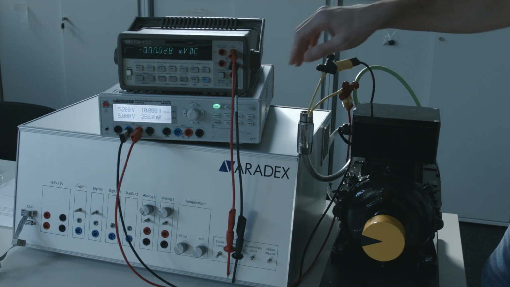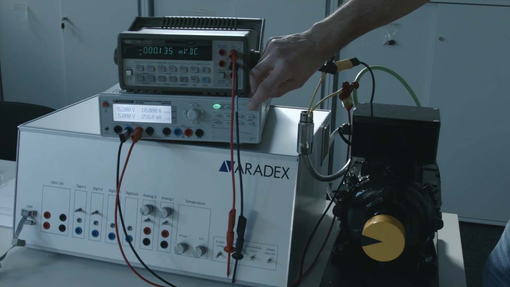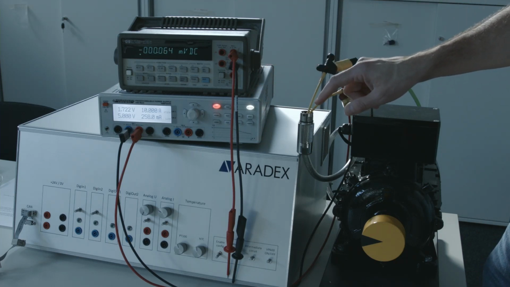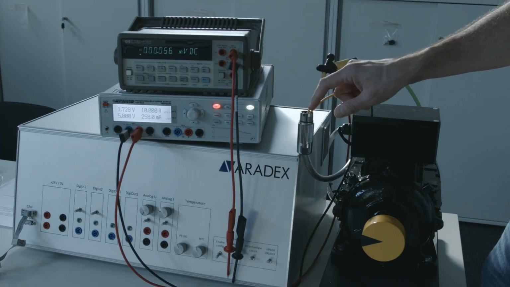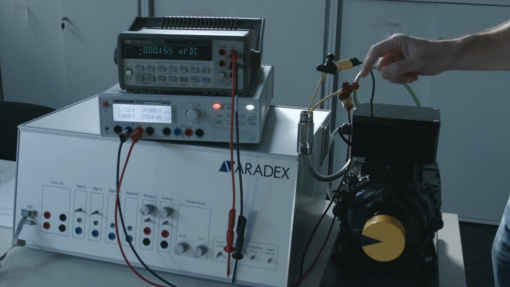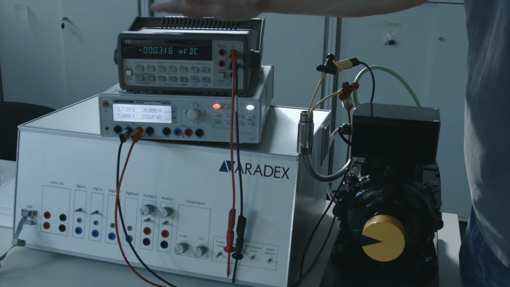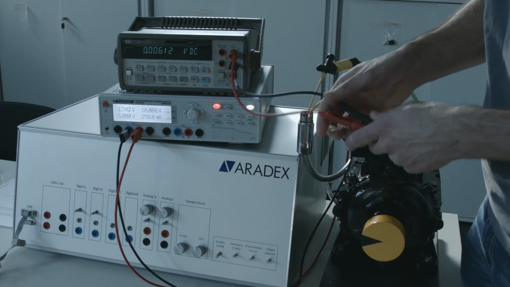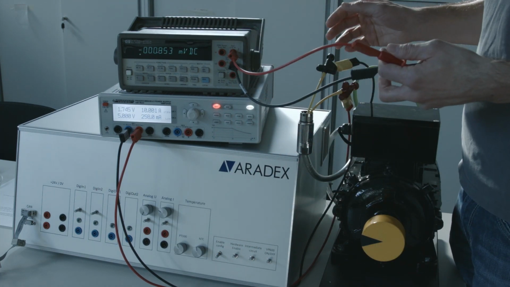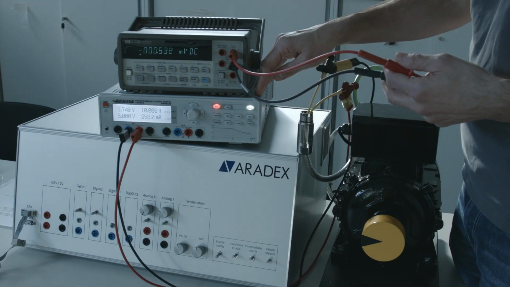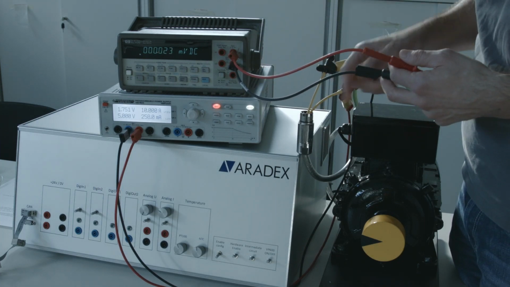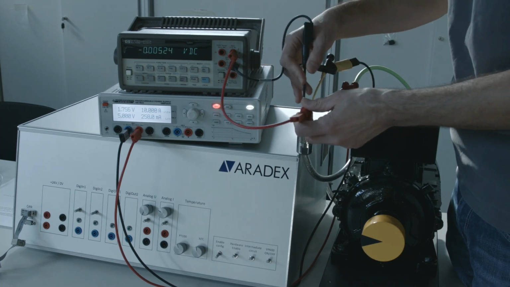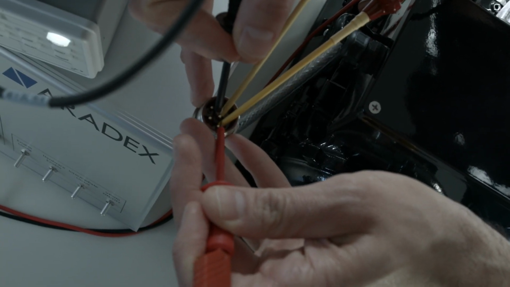Okay, now I'm using here the 10 amperes output. I'm using the pins between two phases of the motor, and I have here a voltmeter. I'm putting 10 ampere output between two phases and measuring the voltage that is on the pins now.